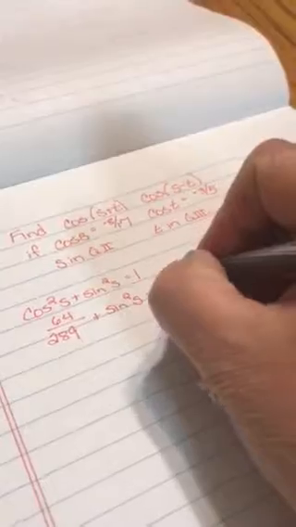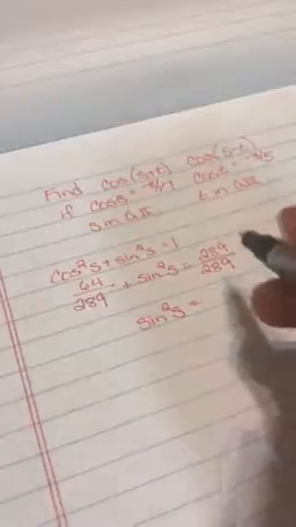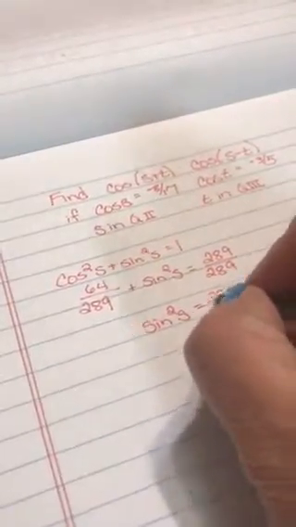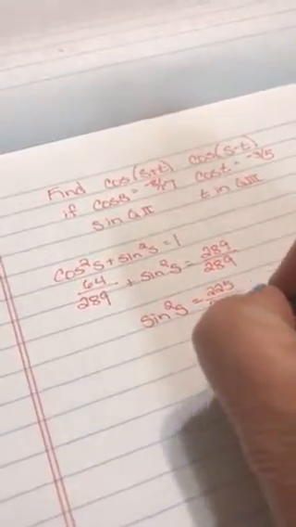If cosine of s is negative 8/17, then cosine squared of s is going to be 64 over 289 plus sine squared s equals 1, but I'm going to have to subtract later, so I'm going to think of my 1 as 289 over 289. So sine squared of s equals 289 minus 64, which is 225 over 289.